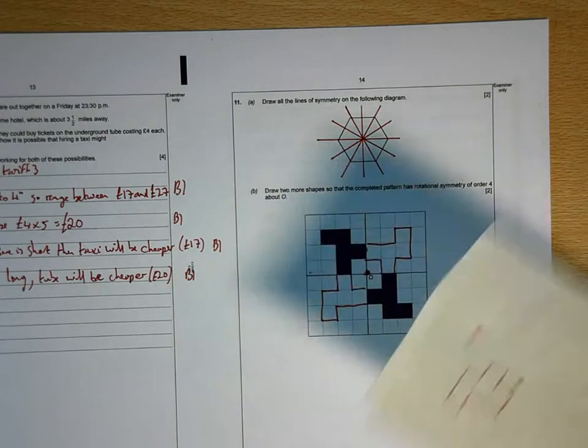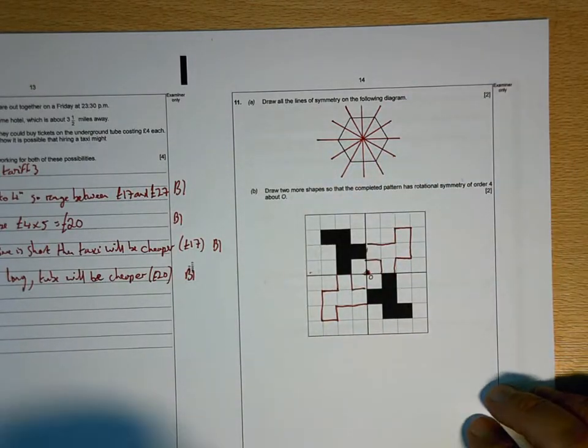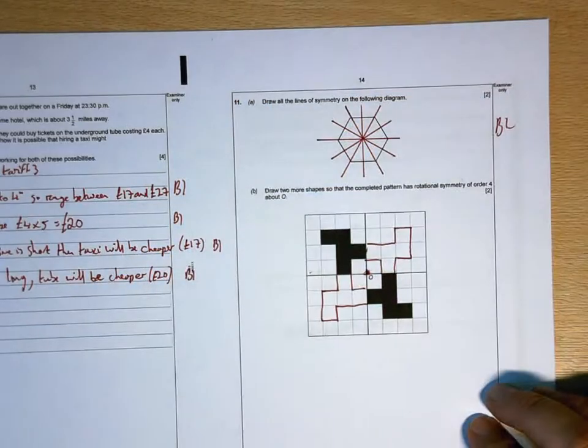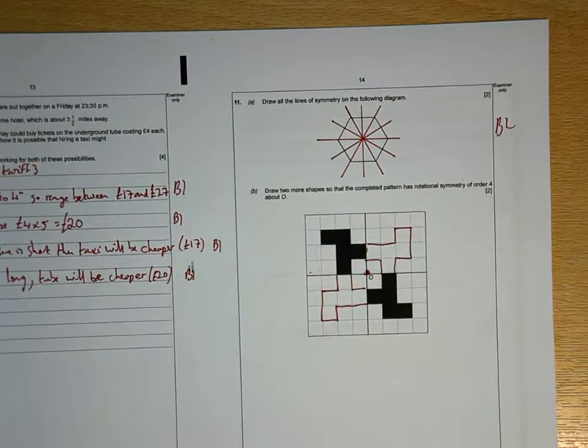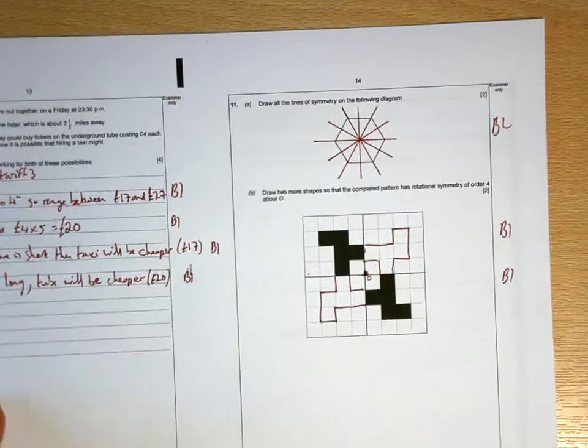So that's got rotational symmetry of order 4. And the marks for that: 2 marks for that, 1 mark for 3 lines correct, as long as you haven't got any incorrect ones, 1 mark for all the others, and 1 mark for each of the ones that you've drawn there.